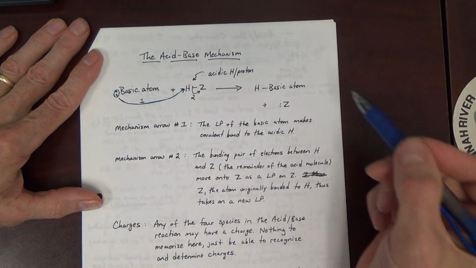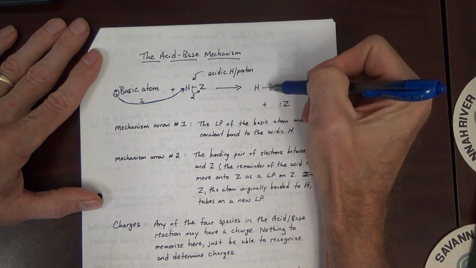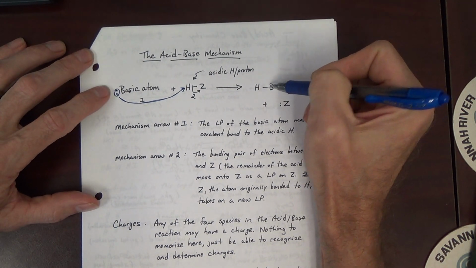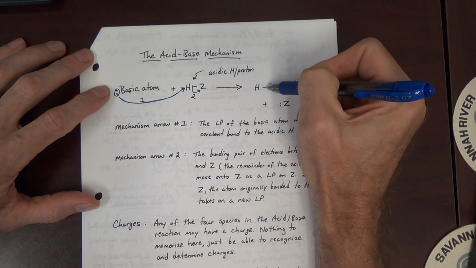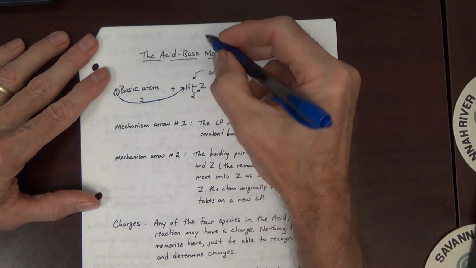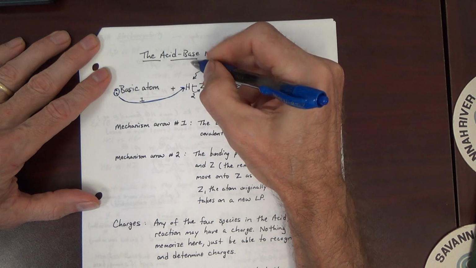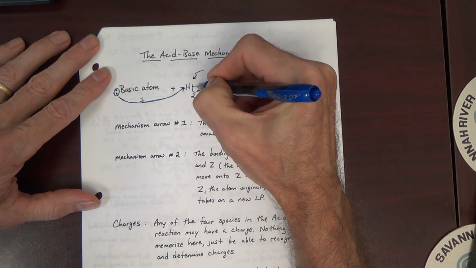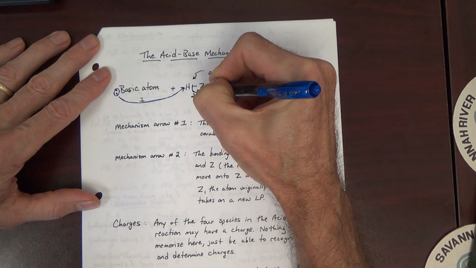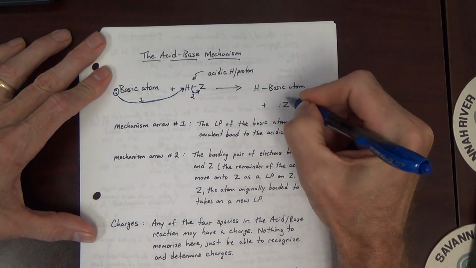The basic atom is now bonded to the H. There's that resulting covalent bond we just made. The two electrons in the covalent bond used to be a lone pair on the basic atom, but now it's a covalent bonding pair to the H nucleus. Now at the same time, that is, these two steps are concerted. At the same time, the electrons in the HZ bond break away from the H and move on to the Z atom as a lone pair.